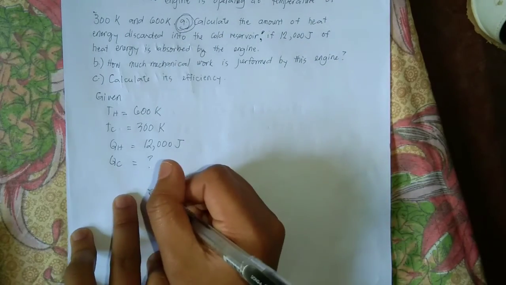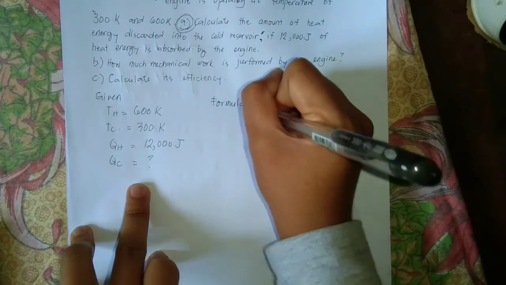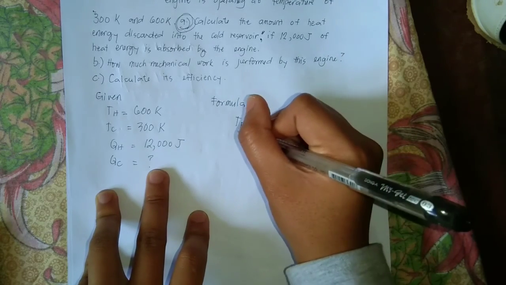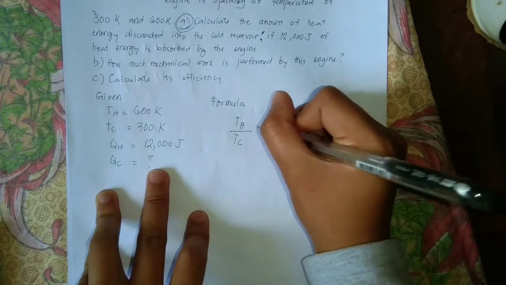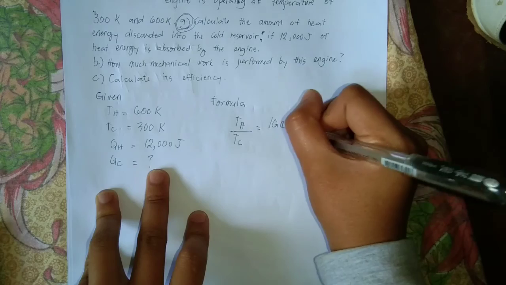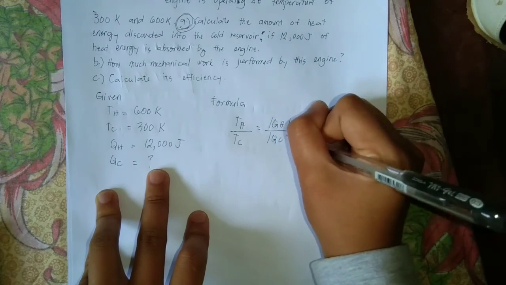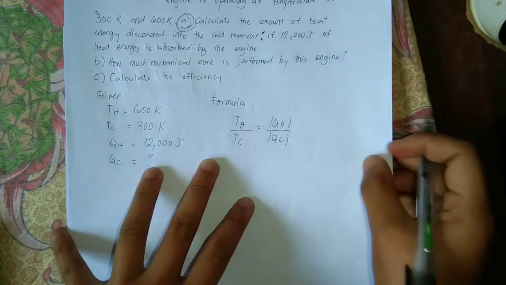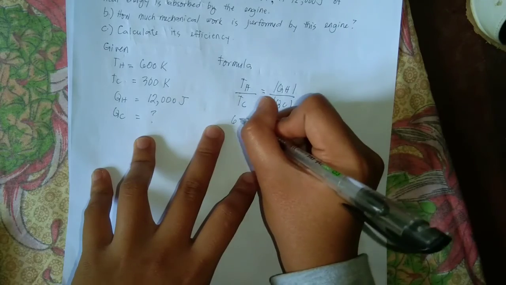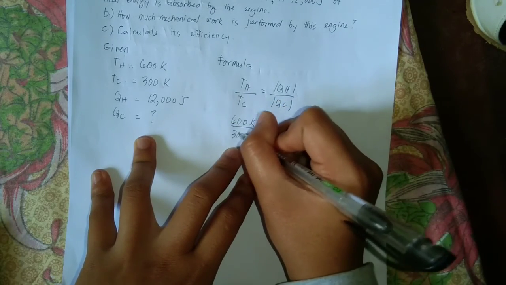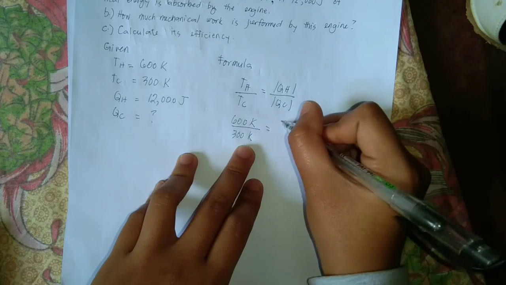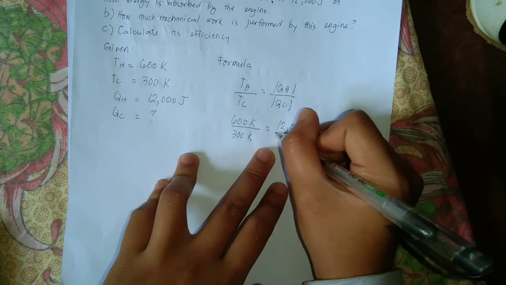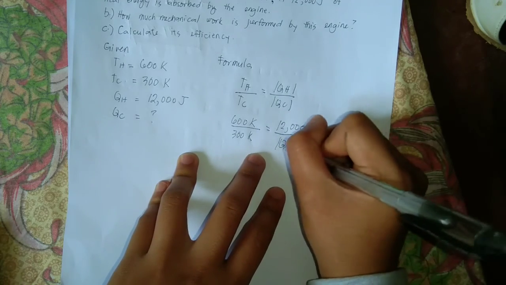For this question, let us use the formula: TH over TC is equal to the absolute value of QH over the absolute value of QC. So let us substitute. We have 600 Kelvin for the hot temperature and 300 Kelvin for the cold temperature, and we have 12,000 joules for the heat absorbed by the system, and we are to find the absolute value of QC.